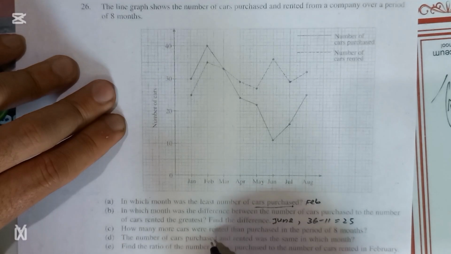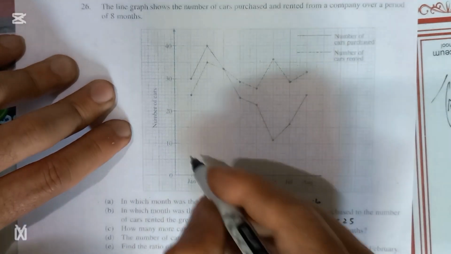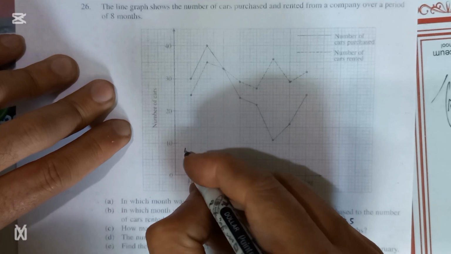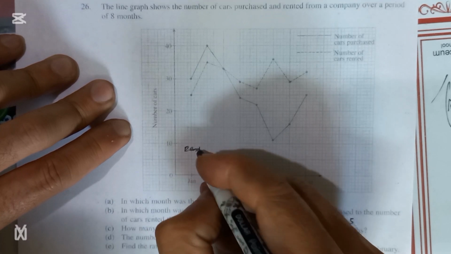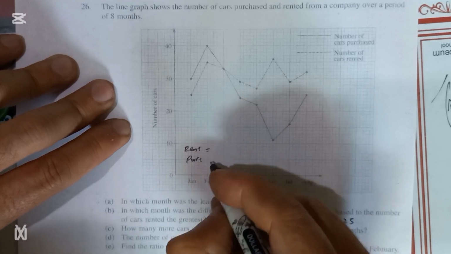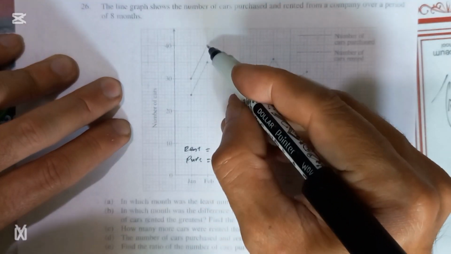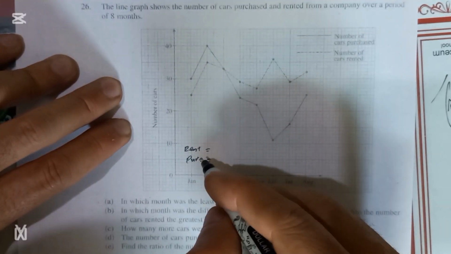How many more cars were rented than purchased in the period of the 8 months? First we have to find the rented, then purchased cars, and finally the total difference.